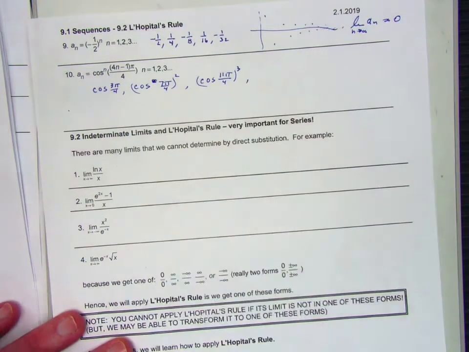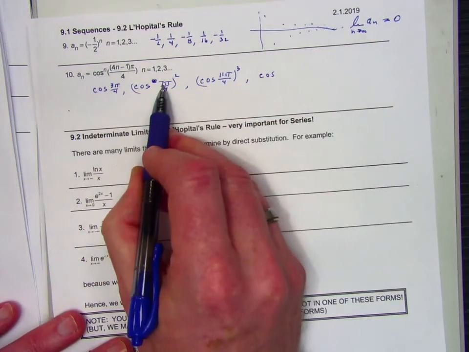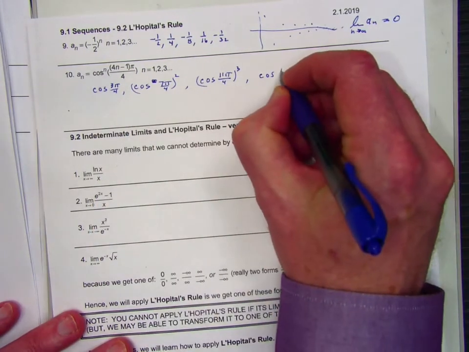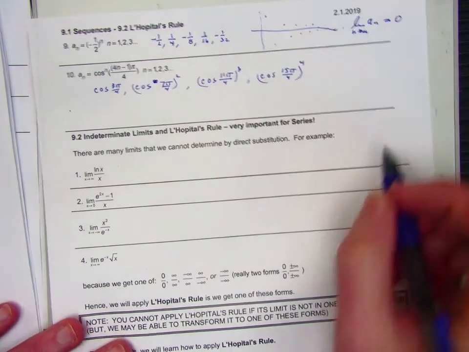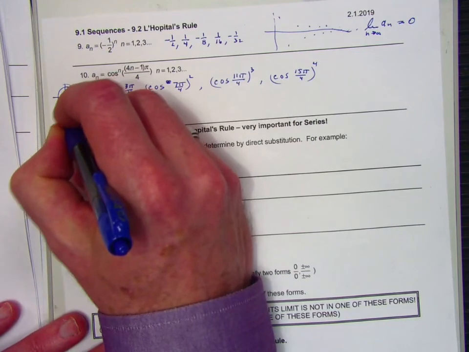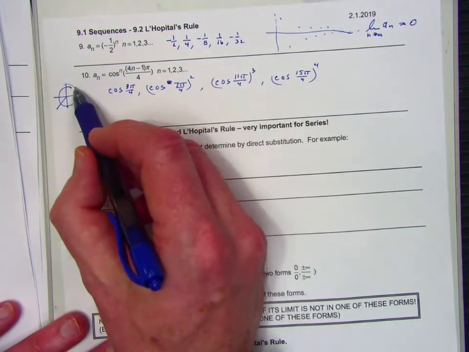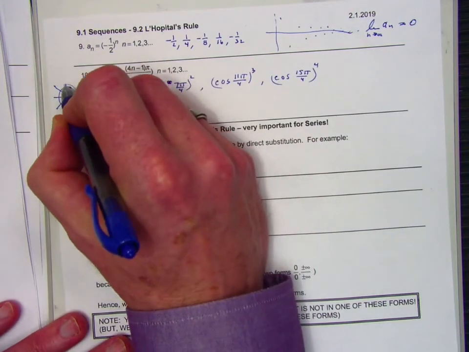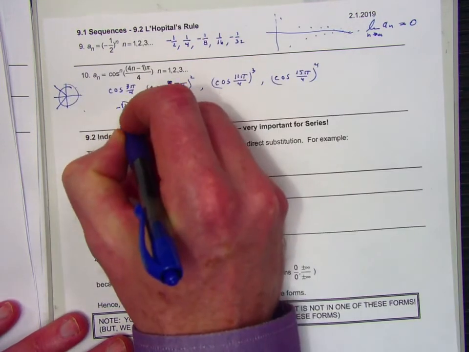So I'm going to probably do 4 of these. If you look at this, it's just going up by 4, since it's 4n, so it's going to be 15 pi over 4 to the 4th. Now, what is the cosine of 3 pi over 4? Well, that's down here, right? Because here's 1 pi over 4, 2 pi over 4, 3 pi over 4, and the cosine of that is going to be negative root 2 over 2.